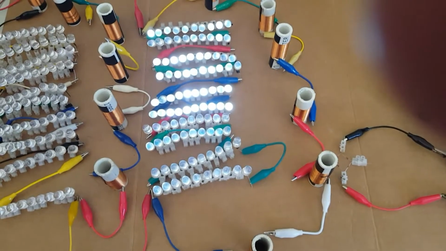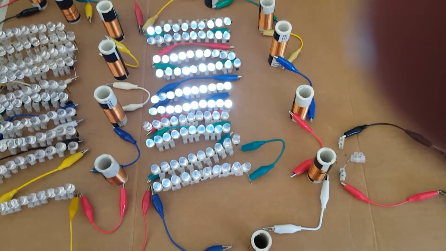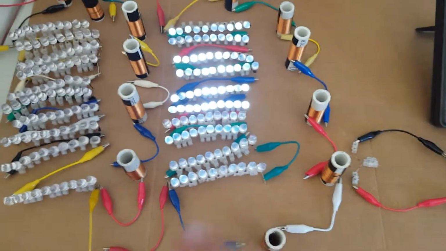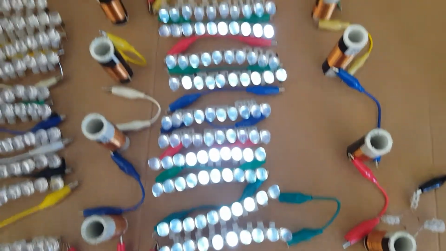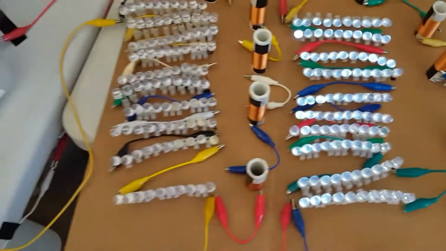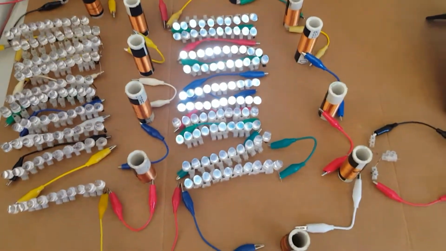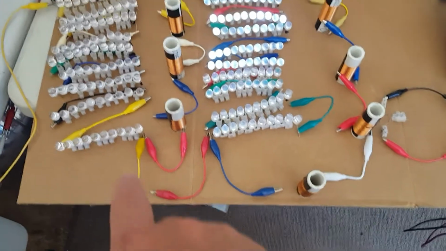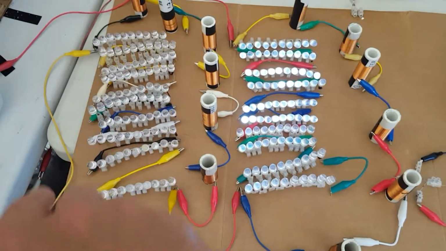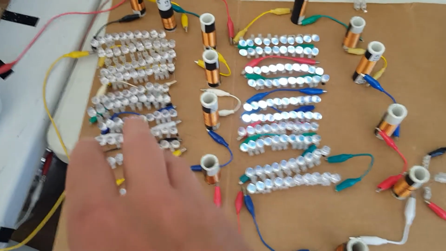Okay, I just gotta show you guys this. These 100 right now are lit up very bright, probably because this 100 is not. This 100 is hooked up right now, but not tuned in.